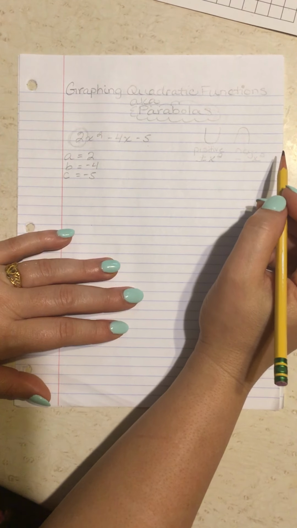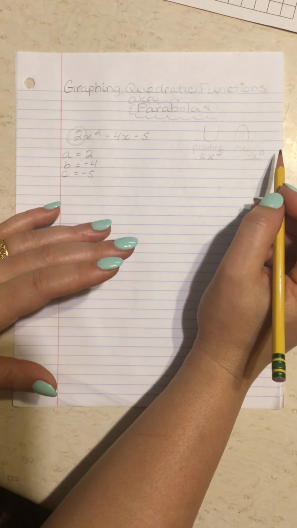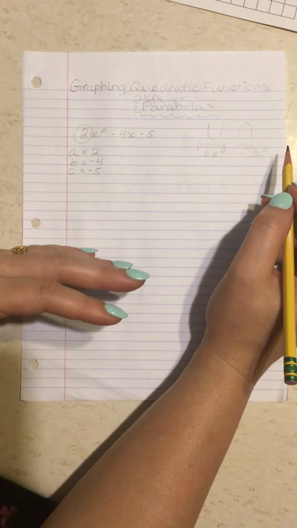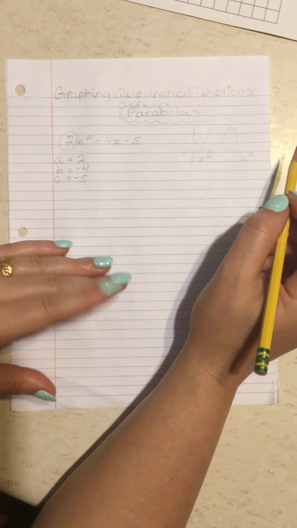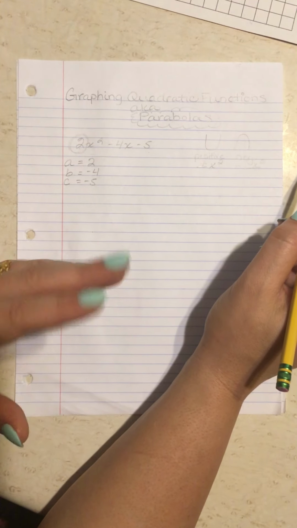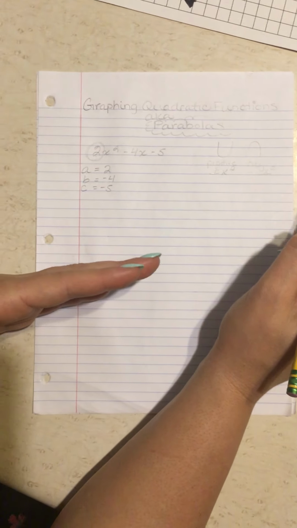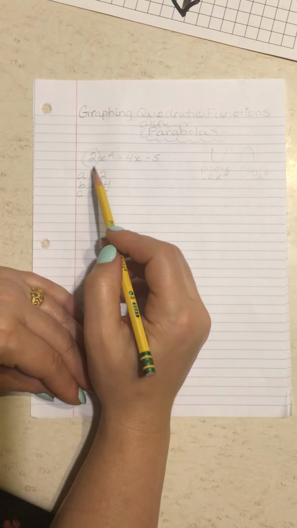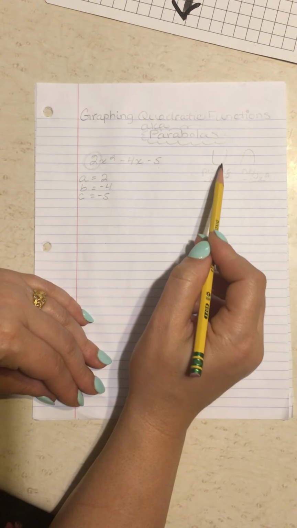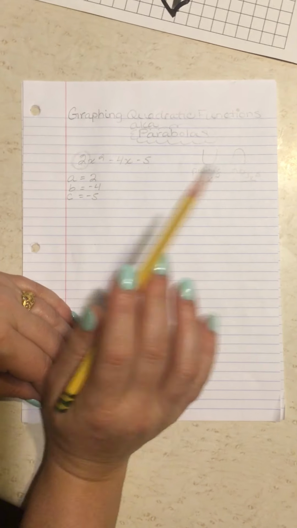That should help you a lot when you're looking at problems on the study guide or on a test, where they give you a parabola and ask which graph matches this equation. You know automatically that this has to be a positive graph, meaning it has to go upwards. I just want to make sure we understand that.